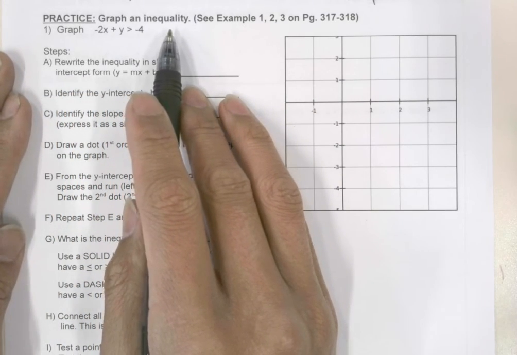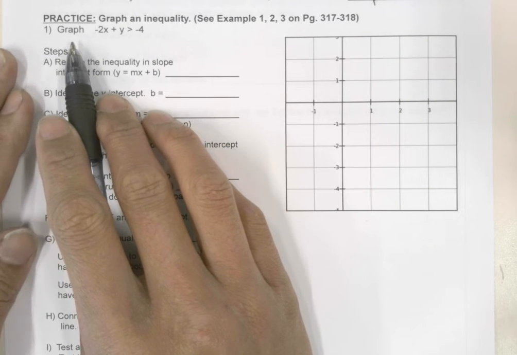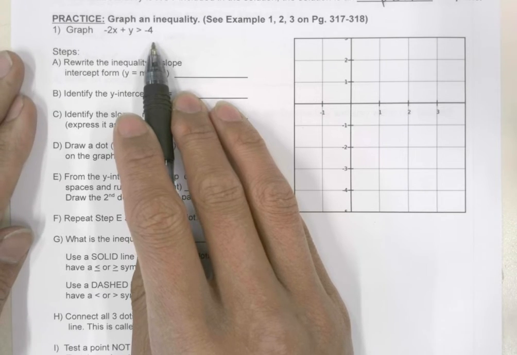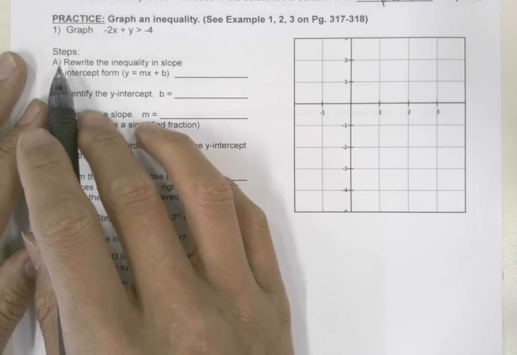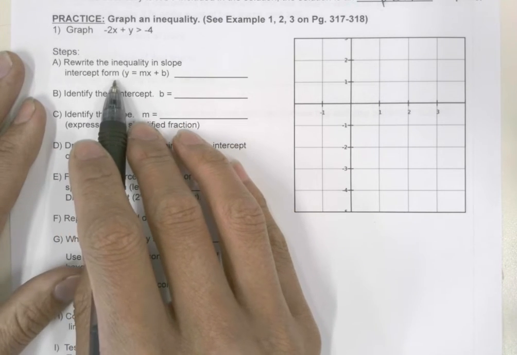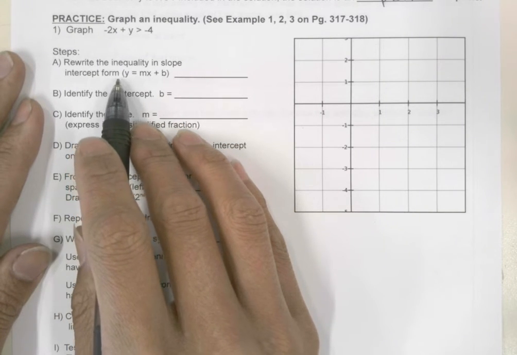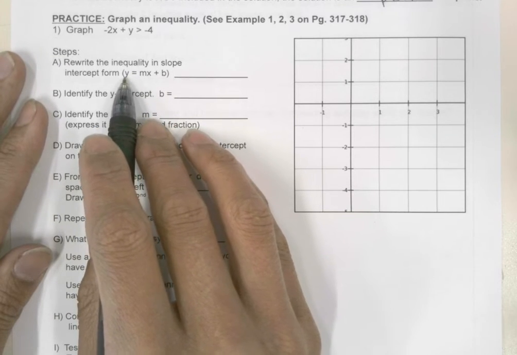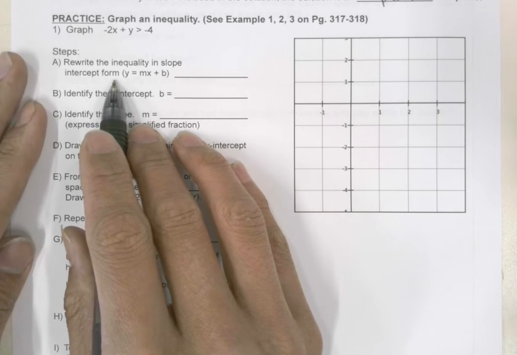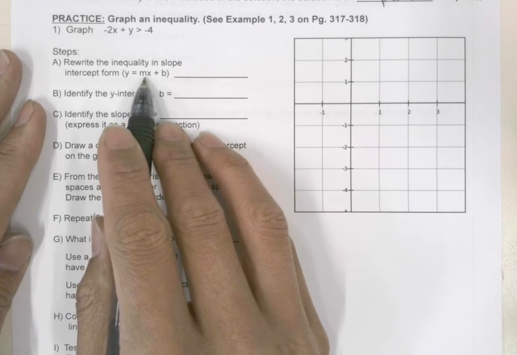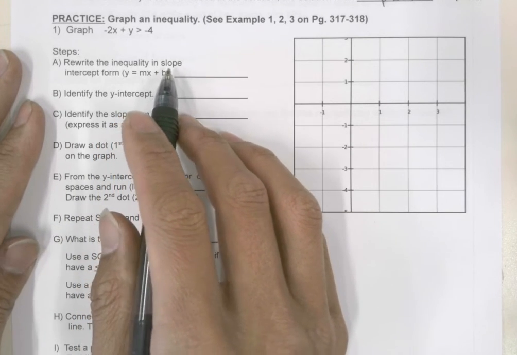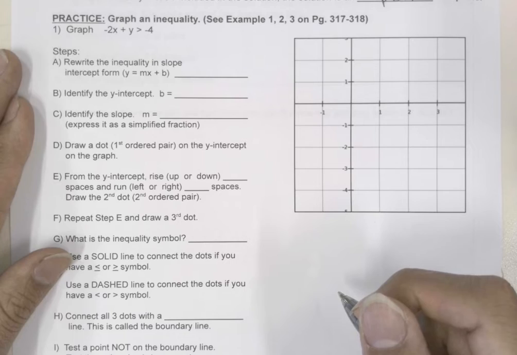We're to graph the inequality negative 2x plus y is greater than negative 4. And the first step is to rewrite the inequality in slope-intercept form. And so we are going to have the term with the y on the left side, coefficient is 1. We're going to have the term with the x on the right side of the inequality. And we're going to have our constant next to the term with the x.